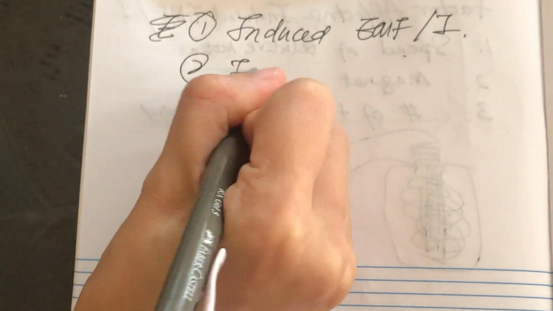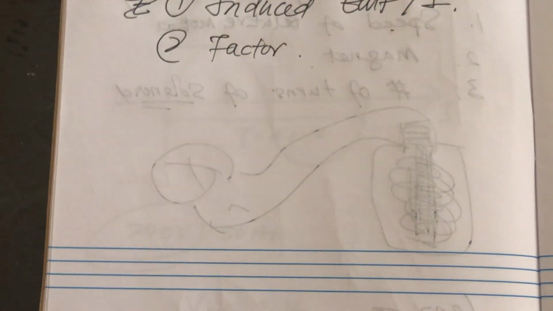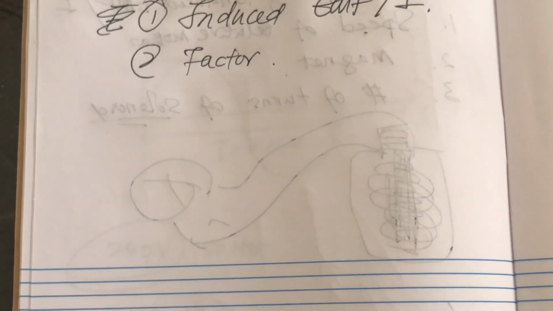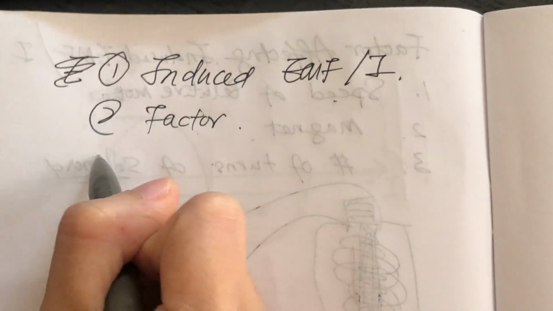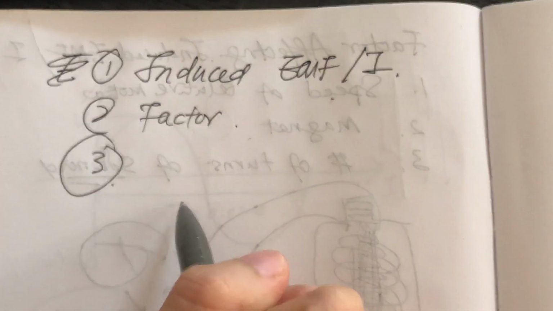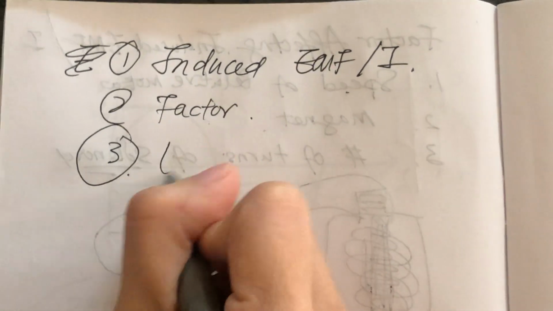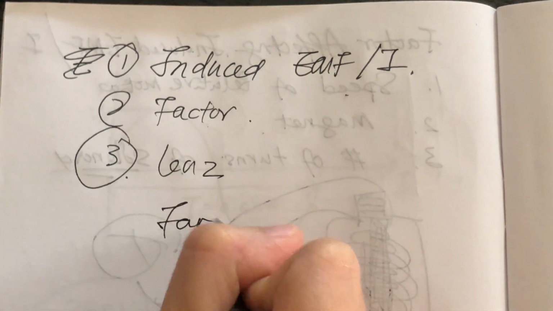Number two, what are the factors affecting induced current? We have three that I mentioned just now, and then number three will be Lenz's law and Faraday's law.